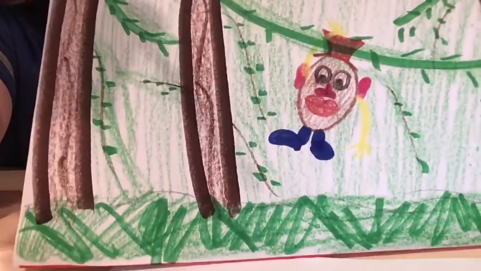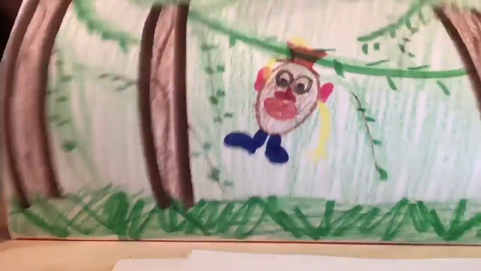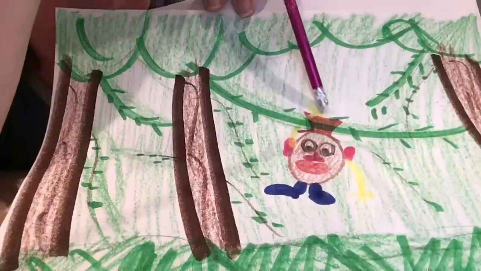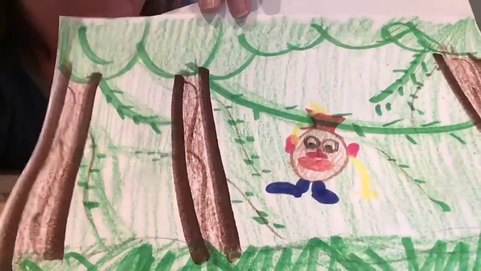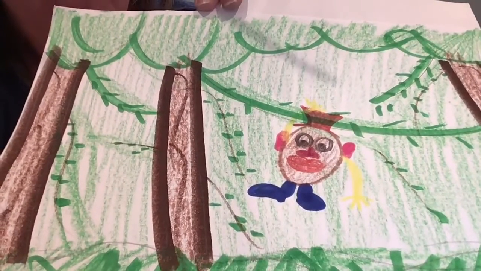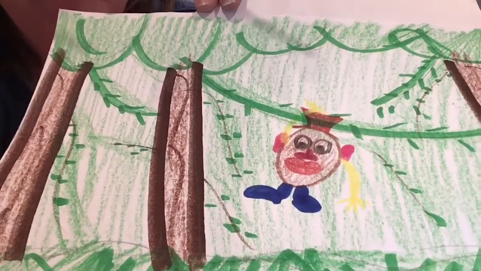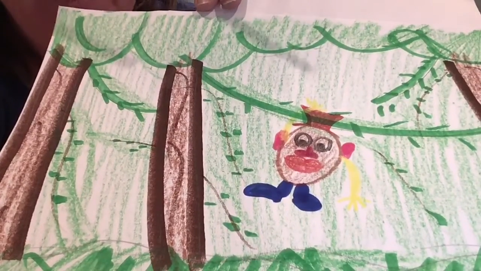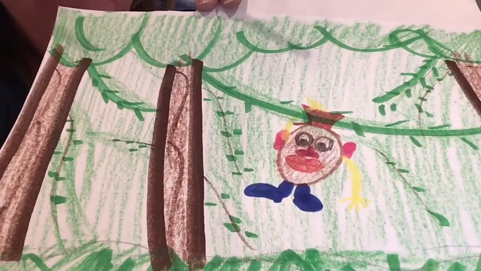So I finished drawing my scene, which is my setting. So that is where the story happens. I finished drawing my setting, and then I drew my character, who is Mr. Potato Head, and I drew him swinging on a vine. So the next part I want to do is write my story. I want to think about what Mr. Potato Head is doing in the jungle, why he's in the jungle, but I'm going to keep looking at my picture because that's going to help me write my story.